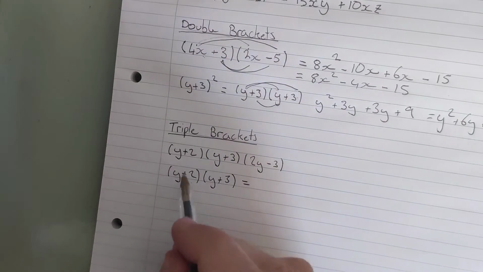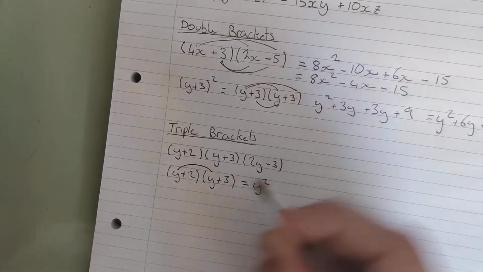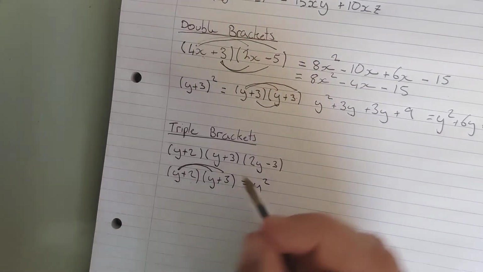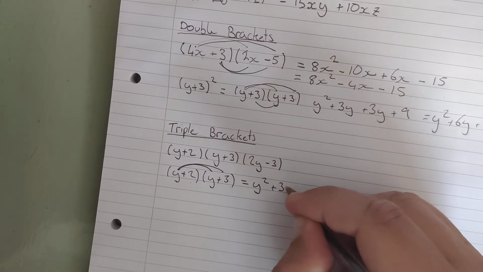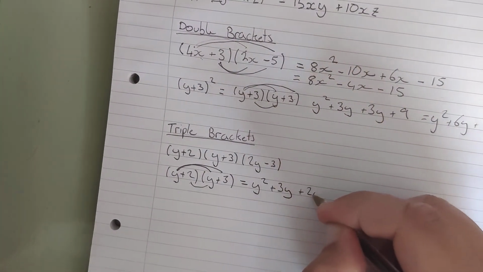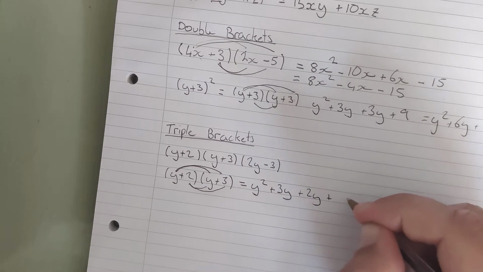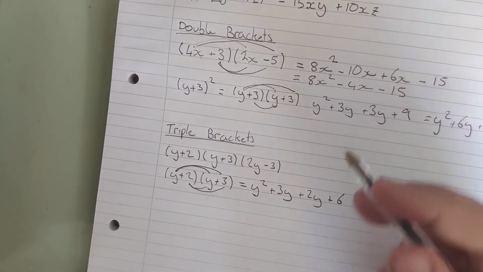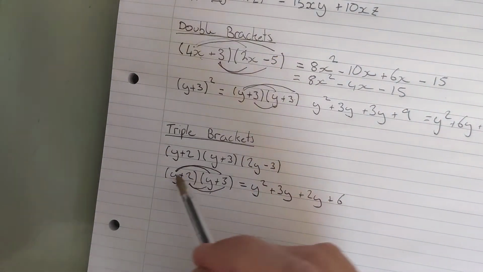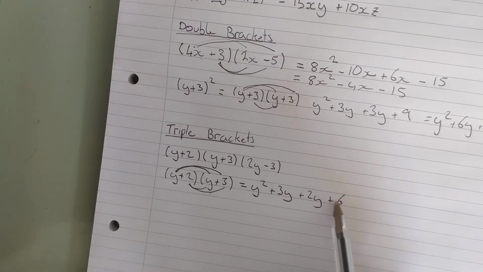That equals, we take this to here, y squared, this to here, plus 3y, plus 2y, 2 times 3, plus 6.